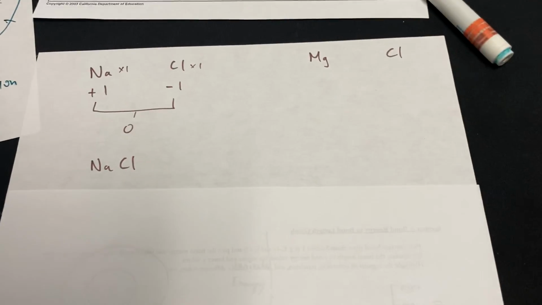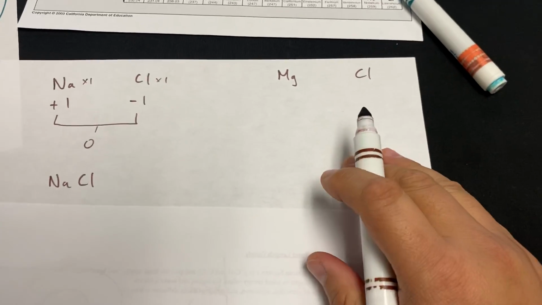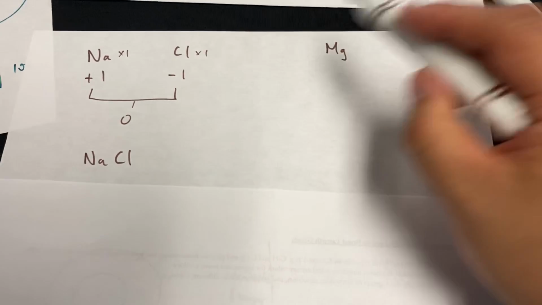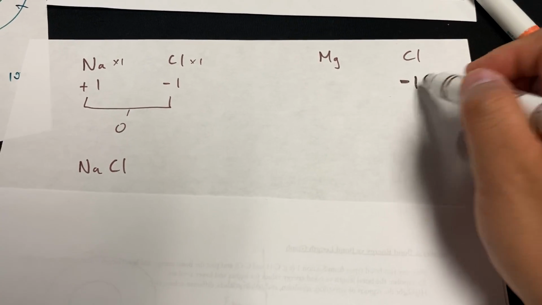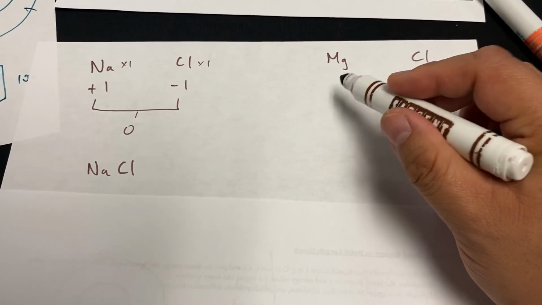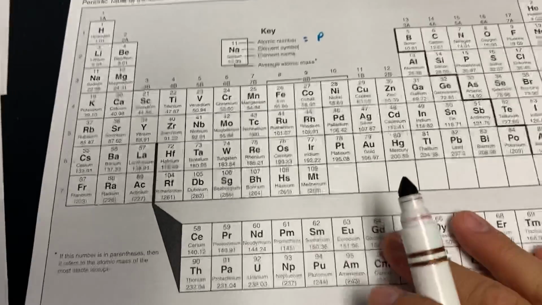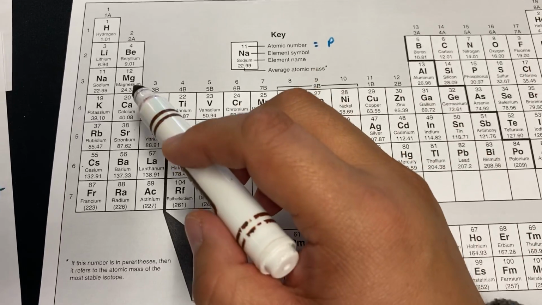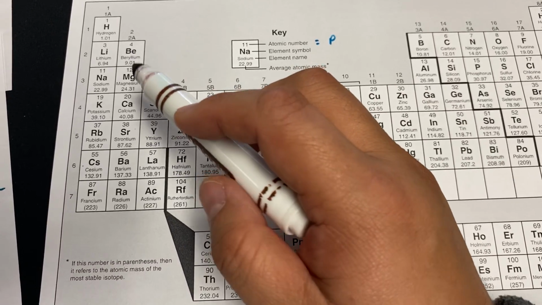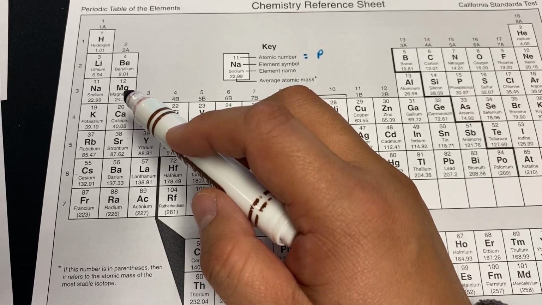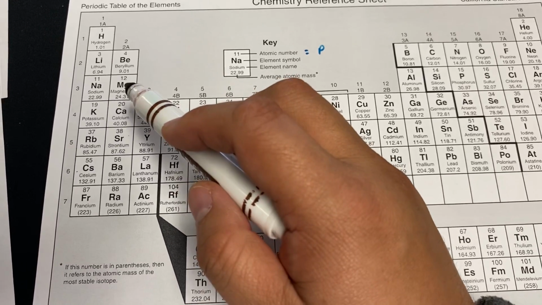Let's try another example. If we're dealing with magnesium chloride, the situation changes a little bit. Chlorine, just like before, is going to form -1 ions. Magnesium, on the other hand, is going to form something a little different. Let's take a look at magnesium. Notice that magnesium is also in the 3rd row, which means it's got 3 rings. And how many valence electrons does it have? That's right, it's 2. So 1, 2.